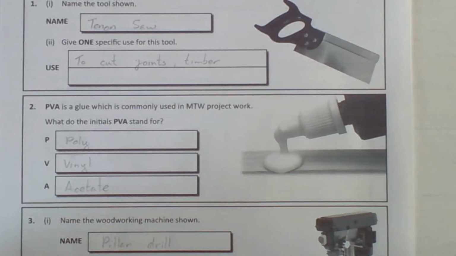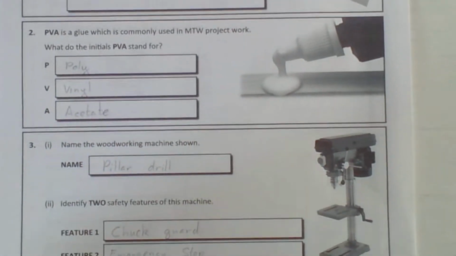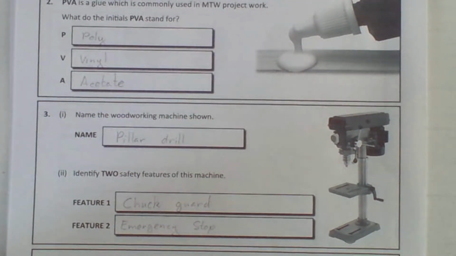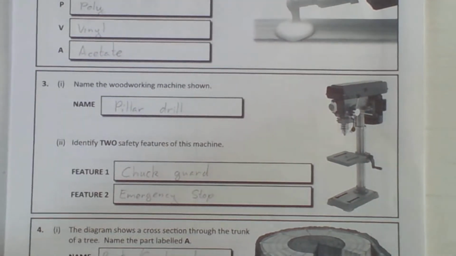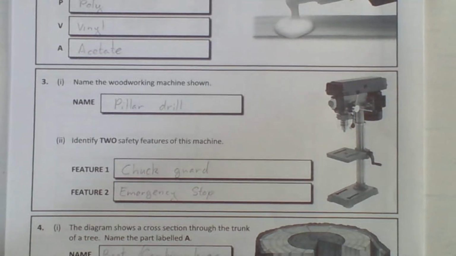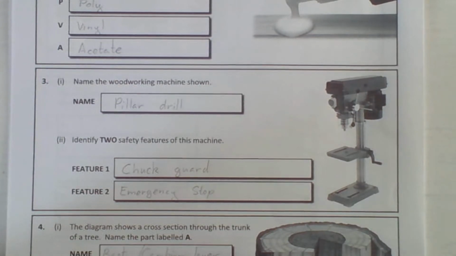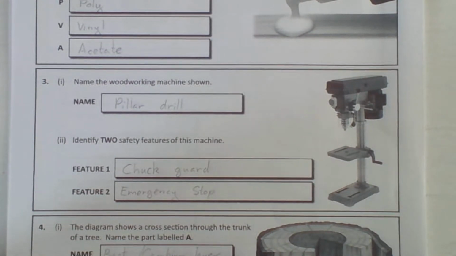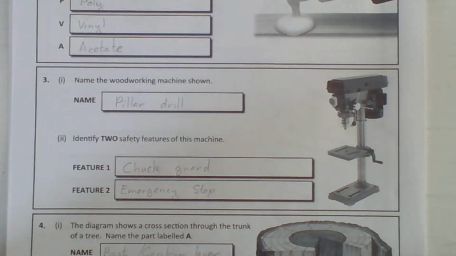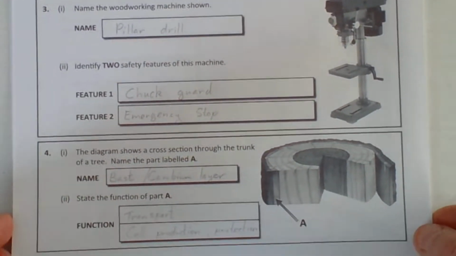Question 2. What do the initials PVA stand for? Polyvinyl acetate. Name the woodworking machine shown: a pillar drill. Identify two safety features of this machine. You'll have a chuck guard and an emergency stop. The other thing you might answer there is that it's clamped down onto the ground, so it's very secure.